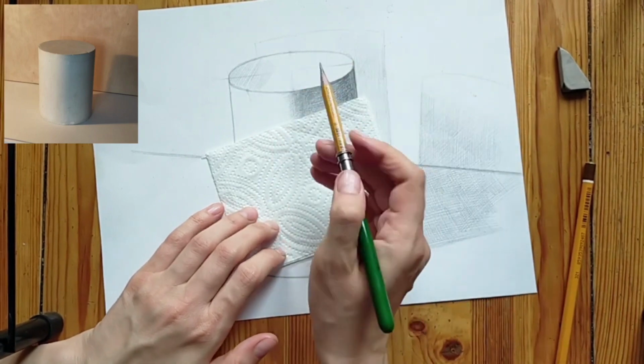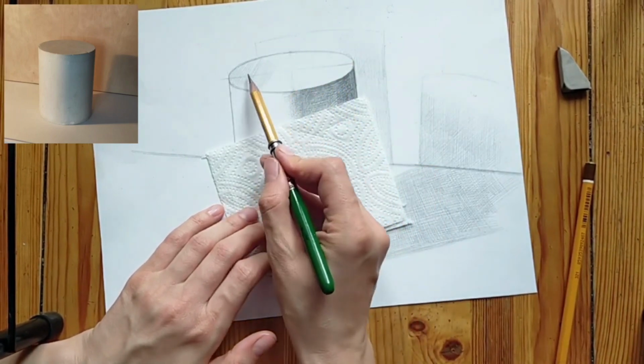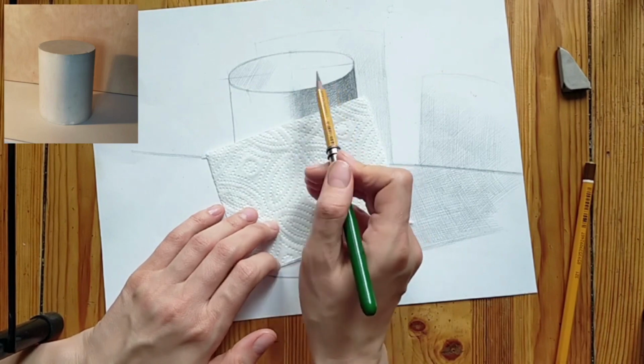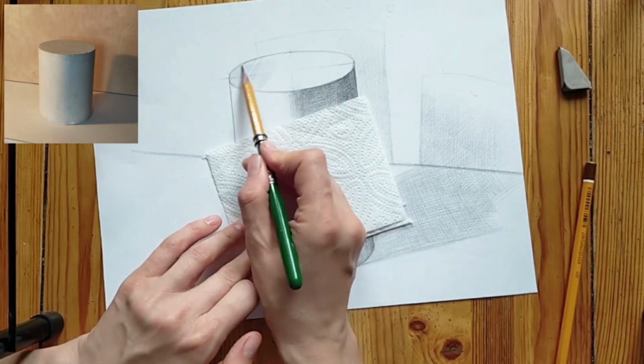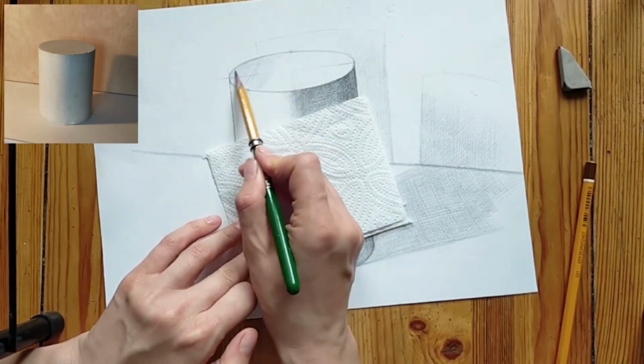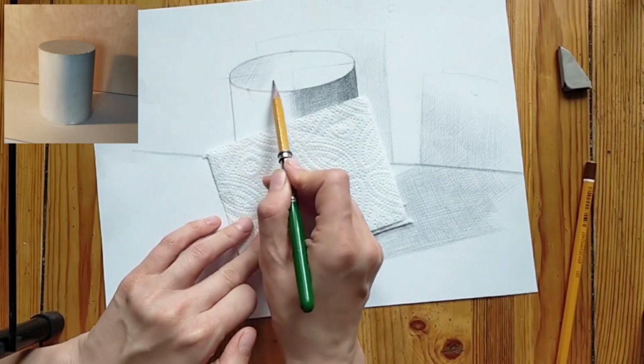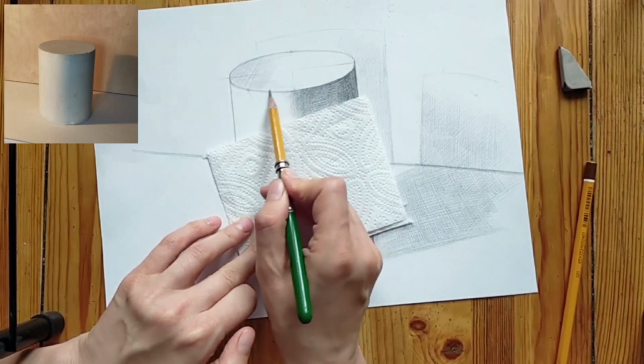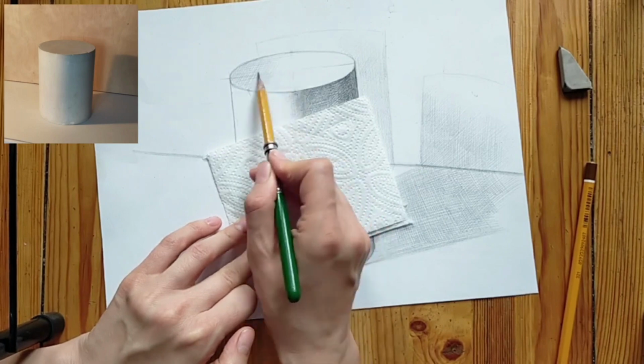Well, as I said, it darkens to the left. To the dark side, the ellipse is highlighted, the plane is highlighted. That's what we did. I chose two shadings, strictly horizontal and an inclined second one.